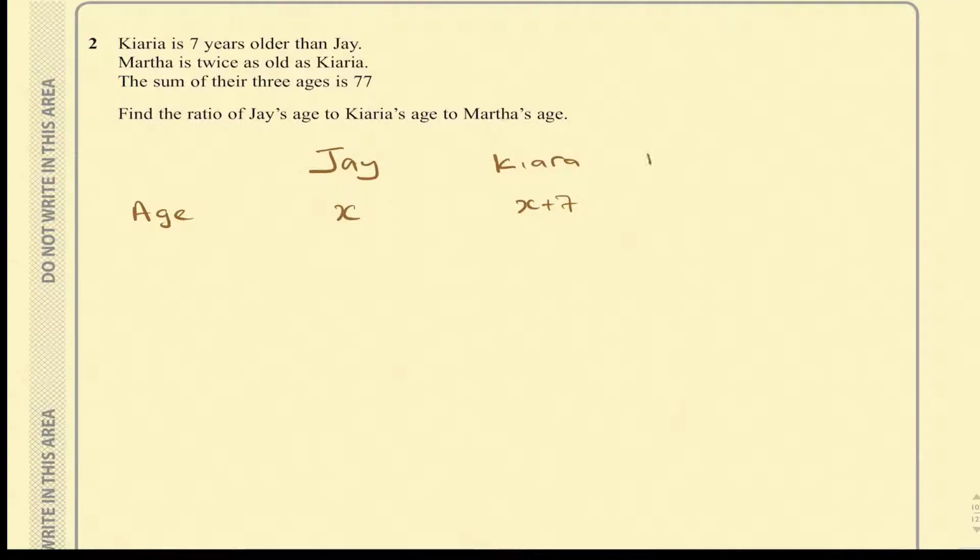And we then do Martha, which is, Martha is twice Kiera's age, so that'll be 2 times x plus 7. And if you add the total, that should be 77. So in this case, I would try and solve this equation by adding all together and equate it to 77. So x plus 7 plus, well, I need to expand the 2 into bracket x plus 7, that will be 2x plus 14. 2 times 7 is 14. And all that equals 77.